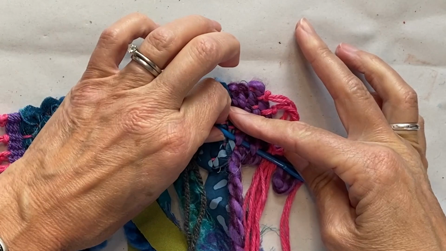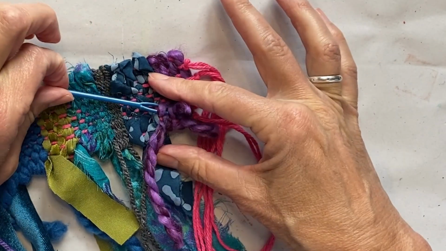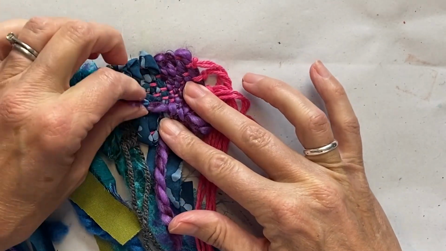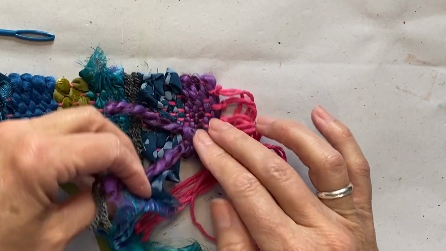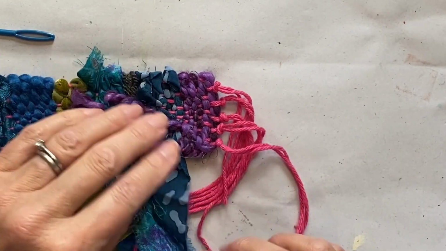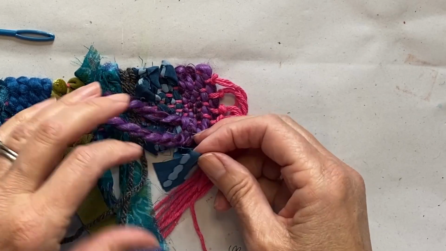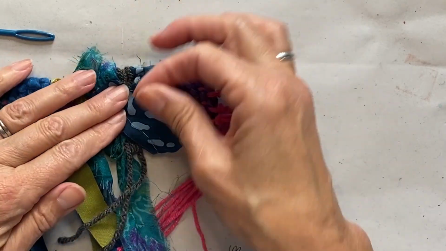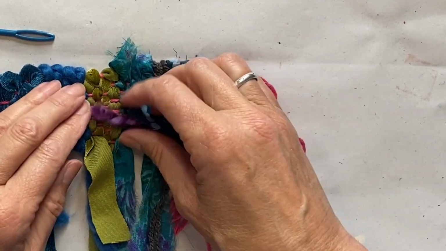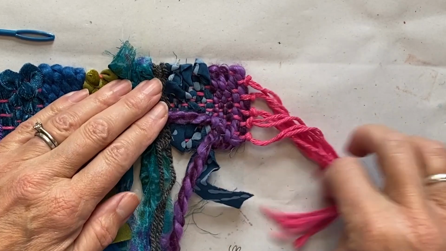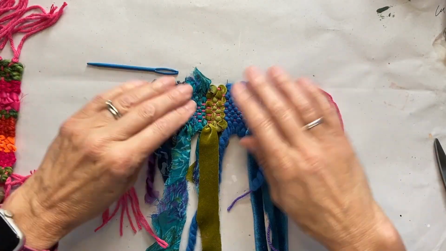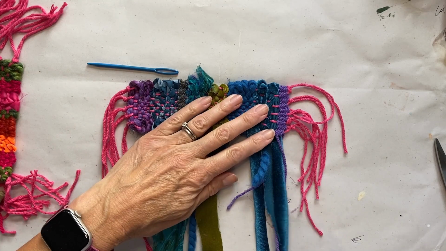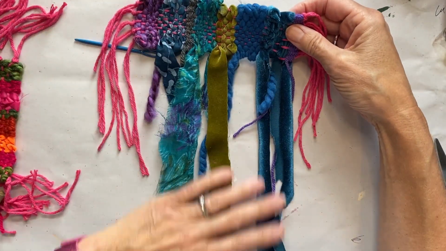Just going to tuck that little bit in there. Like that. So you can see, you can just tidy those bits up. And you can do the same with all of these. You can just tuck them up. You could stitch them, or you can leave them to dangle. So this is going to be the front. I quite like the dangly bits, actually.